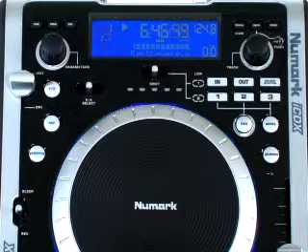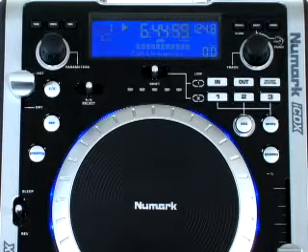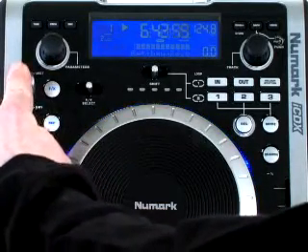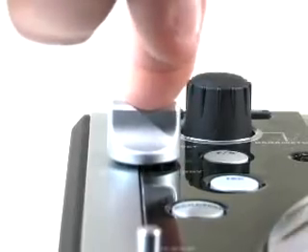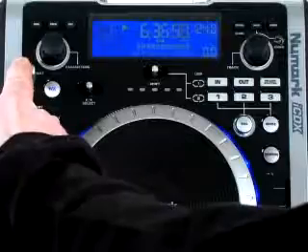To control how much of the effect is applied to the audio, the iCDX has a wet-dry slider. Let's make it wet. And now dry.